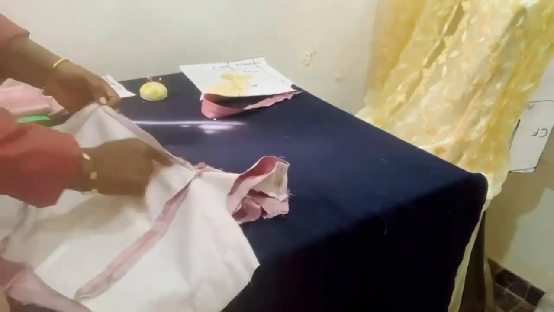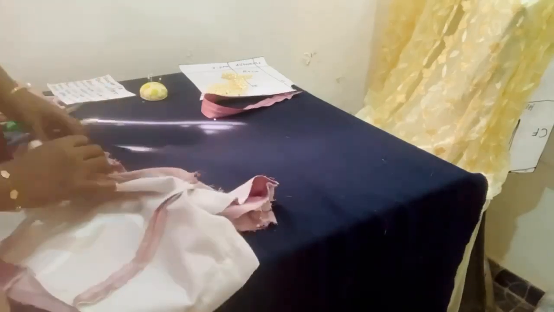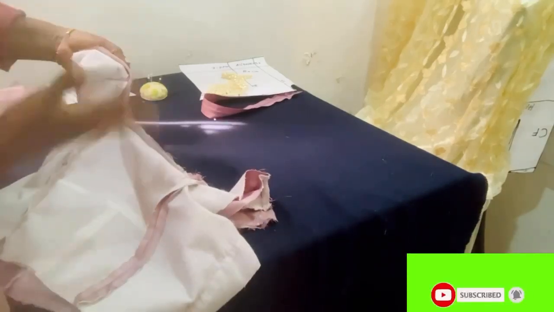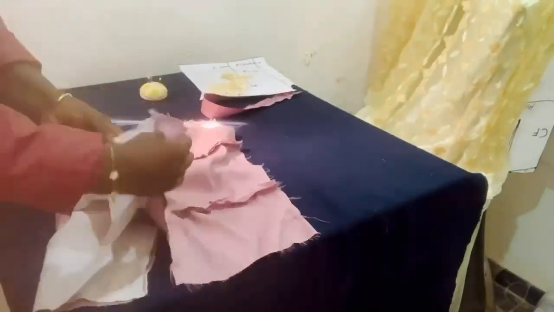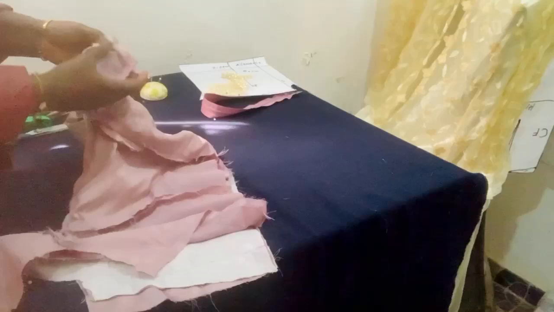I open up my stitch. Then take note to join your neck parts. First join the neck area before you stitch this part here. Then iron this a lot, not your neck area. Then I'll go ahead to join my shoulder together by 1/2 inch for the front and the back.